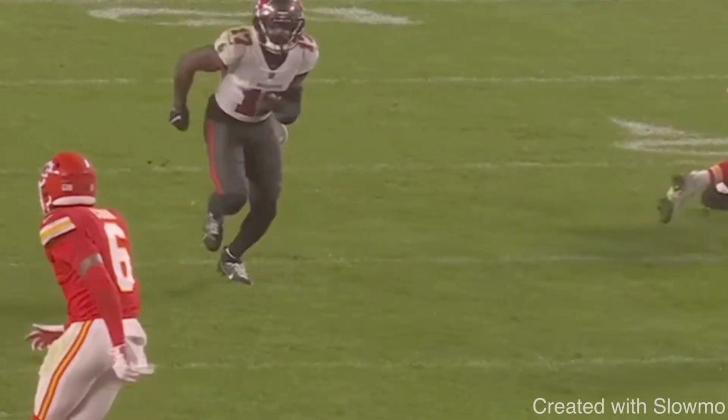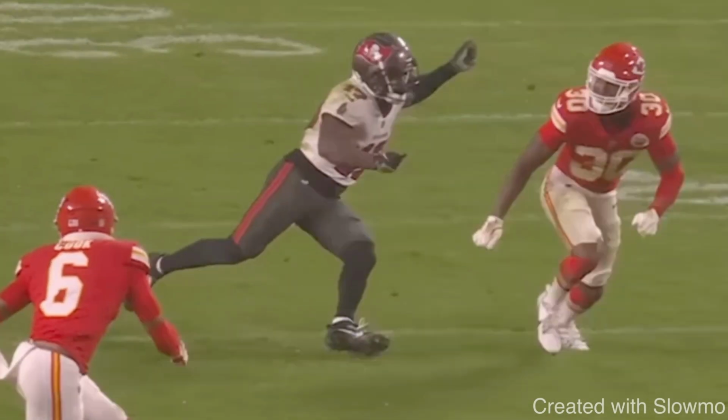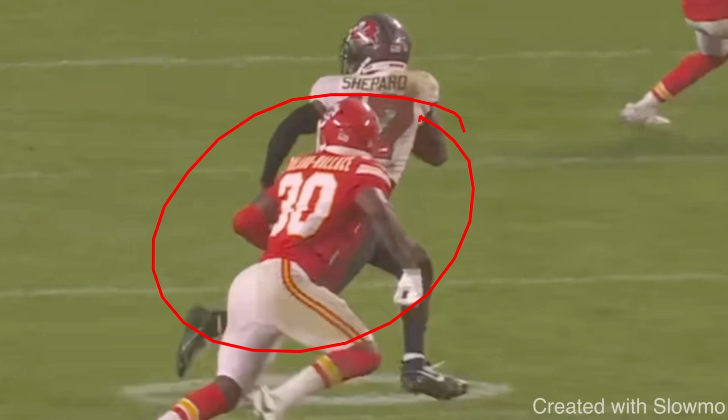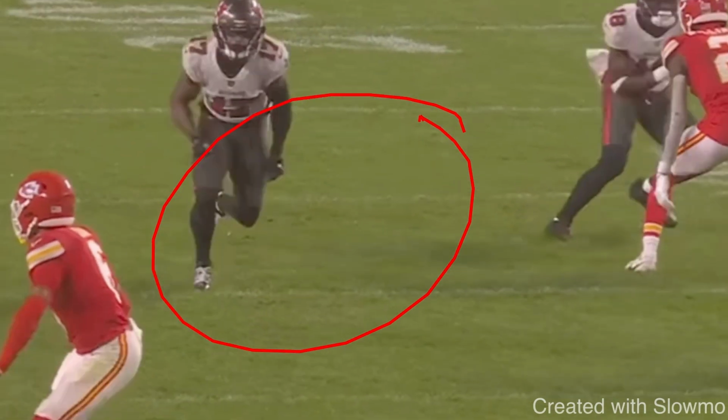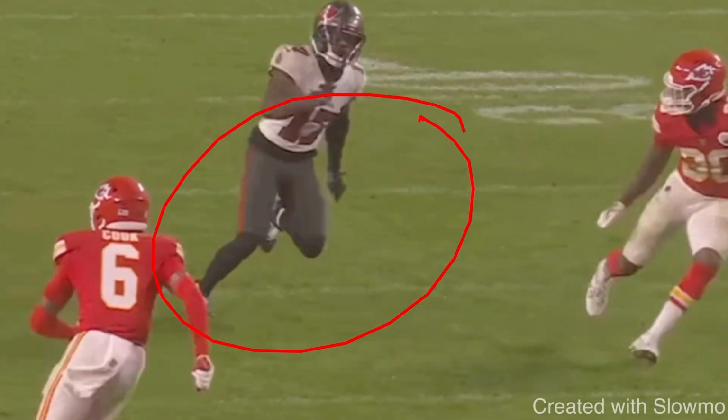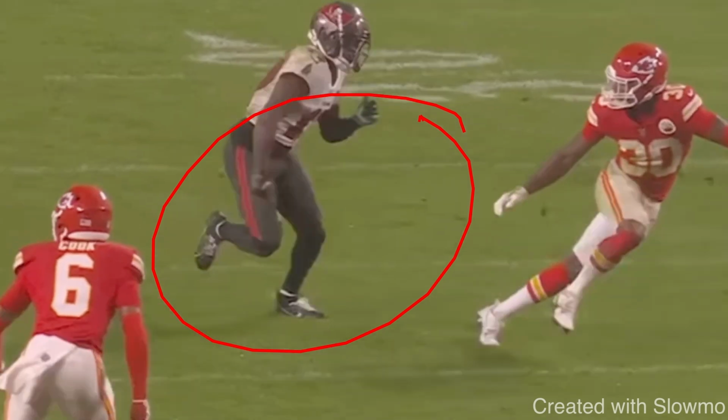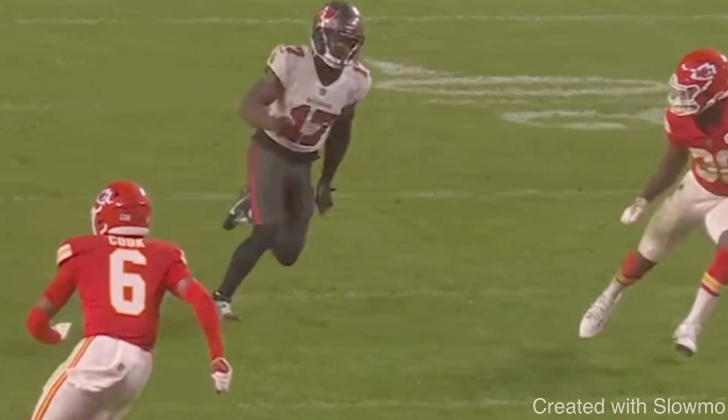So I'm going to play this again one more time, fast motion. So he goes 1-2 at the top of the break and gets that DB to bite. He thinks that it's a post route. He thinks that he's running to the inside. Again, he goes here, left, right. And again, the first step on this rocker step is a short step.